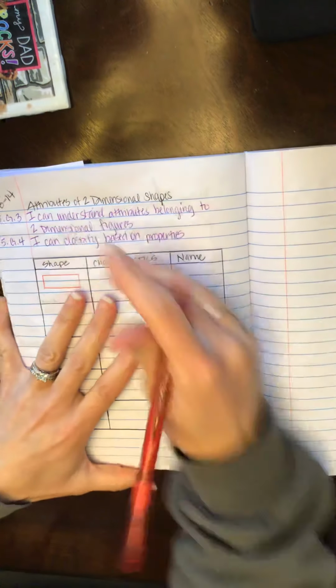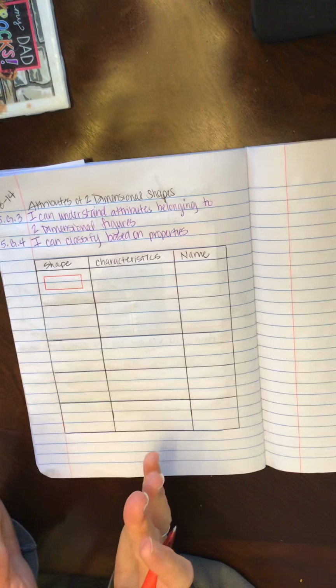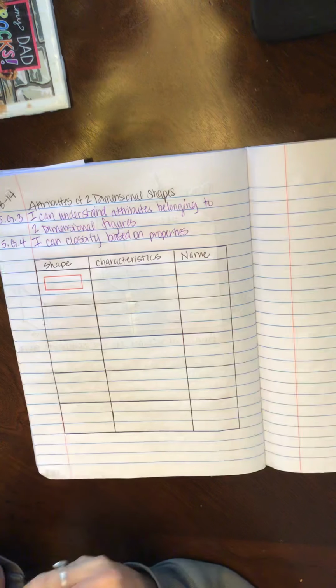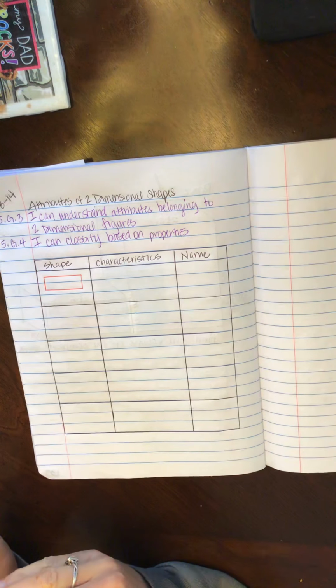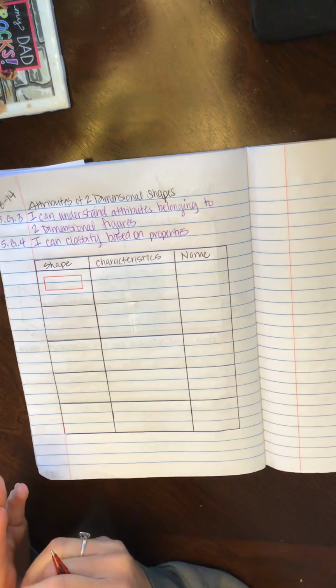Okay, so this shape has 90-degree angles. So in case you forgot that, on a protractor, which I don't have one here. Savannah, do you have a protractor? No. I think my husband has one, but I'm not sure where it is.